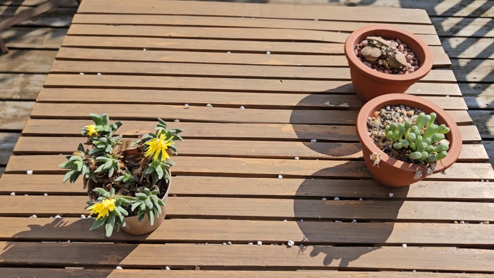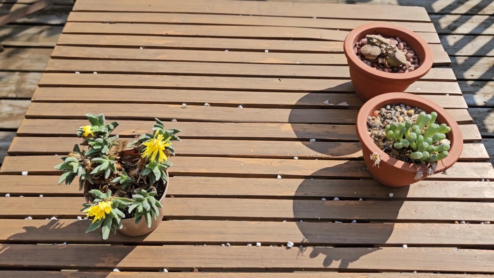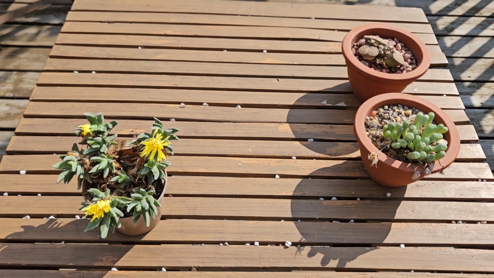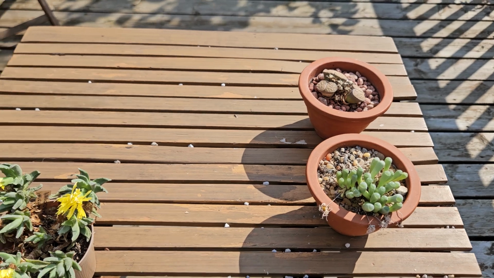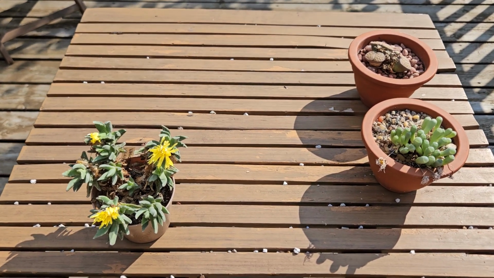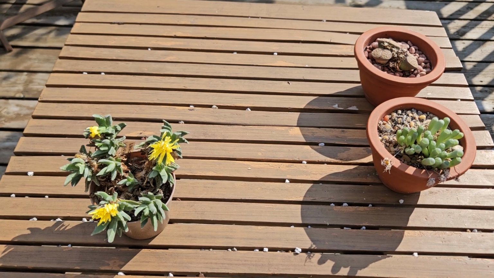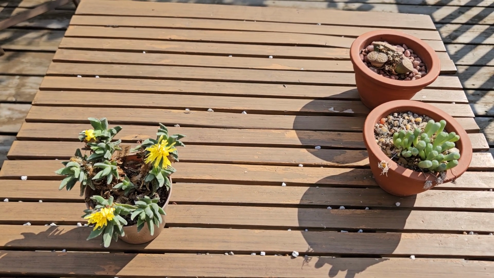All right, and then in the winter, no water at all, because that's when they go through a period of dormancy. Actually, it's not a deep dormancy, because they are winter growers. Okay, so they are forming new leaves in the winter, but they can't be watered at that time.